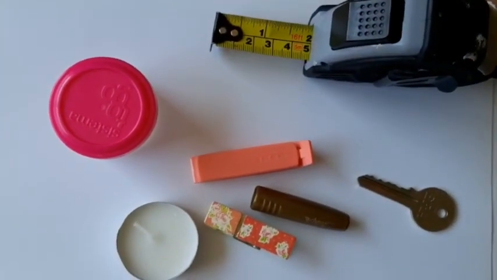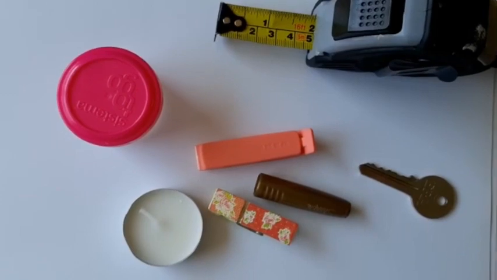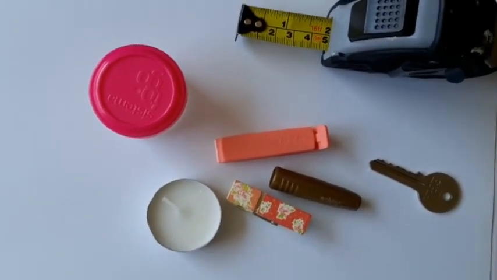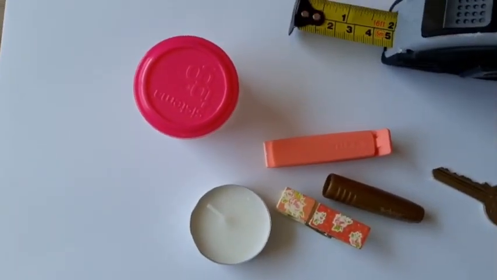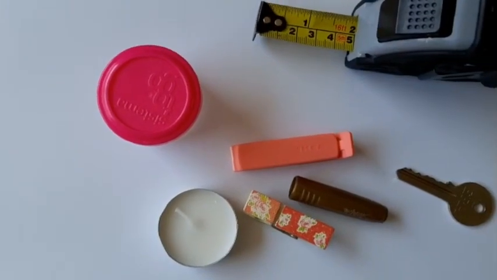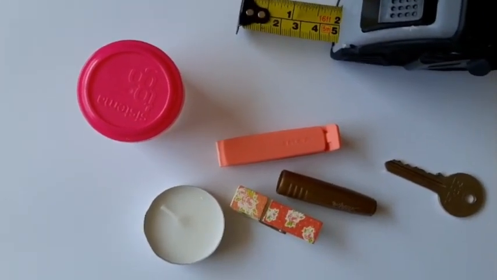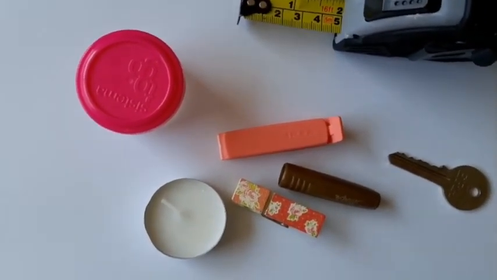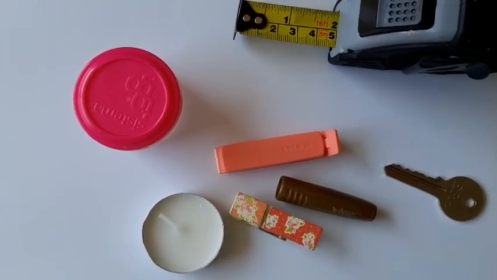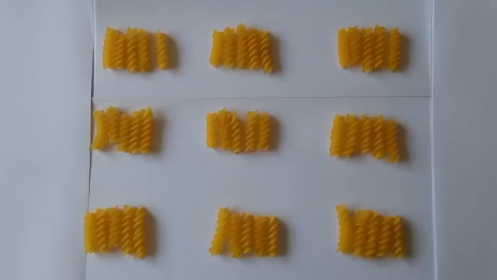See if you can send us a photo of the things you found that are 5 centimetres long. Or maybe you might find something that is 10 centimetres long, or 15 centimetres long, or 20 centimetres long, thinking about our multiples of 5, numbers in the 5 times table.